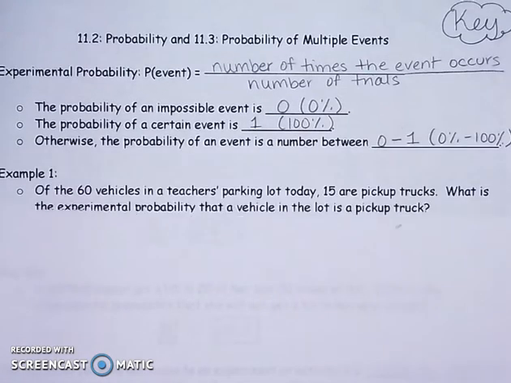So looking at the first example, of 60 vehicles in a teacher's parking lot today, 15 are pickup trucks. So what is the experimental probability that a vehicle in the lot is a pickup truck? That would be 15 out of the 60 or 25%. Now try the U-Try and pause the screen for a few seconds.